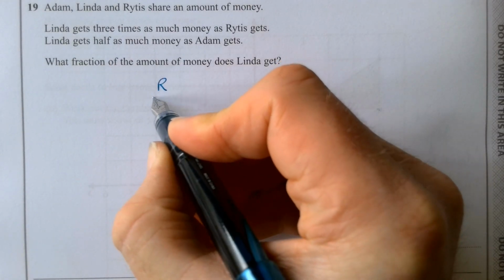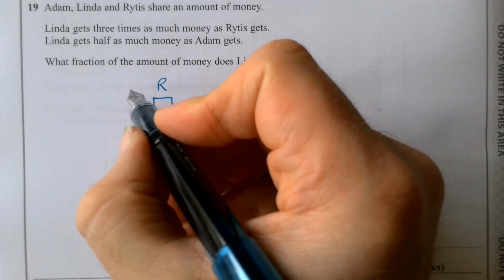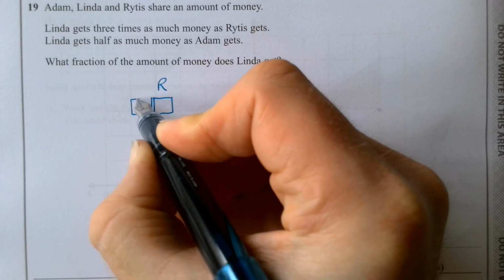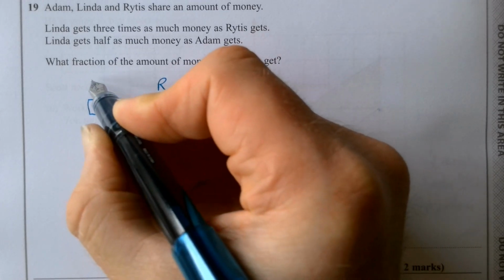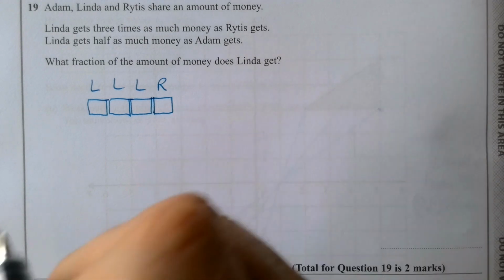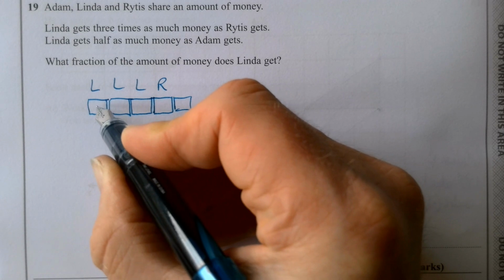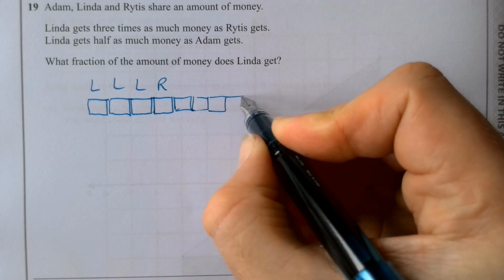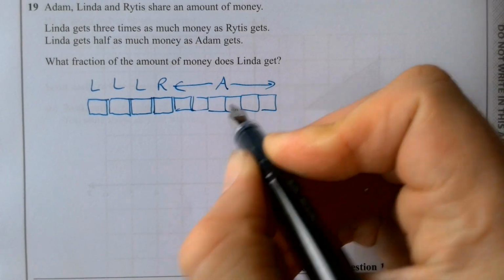Let's say that Ritis has that much. And therefore Linda will have 1, 2, 3. Linda, Linda, Linda. Linda gets half as much as Adam gets. So Adam must get 3 times 2 is 6, isn't it? 1, 2, 3, 4, 5, 6. So that's Adam from there to there.